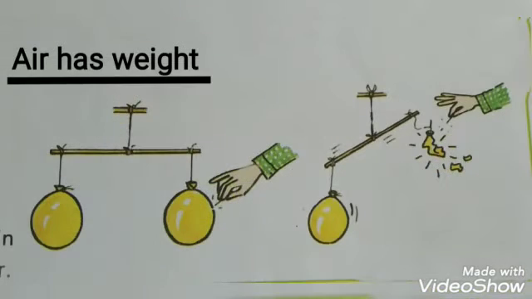Second, air has weight. Balance two inflated balloons on a stick. Hold the stick up from the center. Now, what you have to do? Just prick one of the balloons. You will find that this end will go up. The end with the inflated balloon will go down because it is heavier. The inflated balloon still has air in it. The air inside makes it heavier. This shows that air has weight.